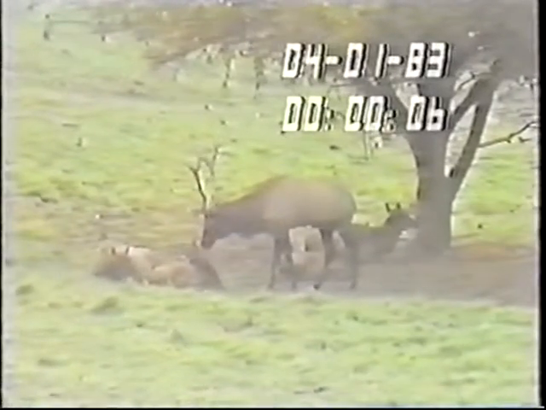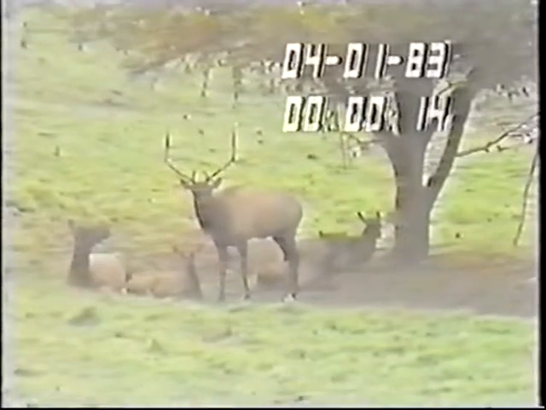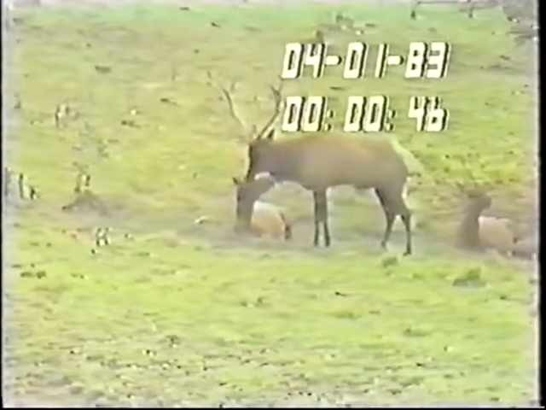0 seconds, approach females. 5 seconds, nuzzle. 9 seconds, other. 28 seconds, move away. 34 seconds, brief nuzzle. 40 seconds, nuzzle. 49 seconds, bugle. 57 seconds, other.